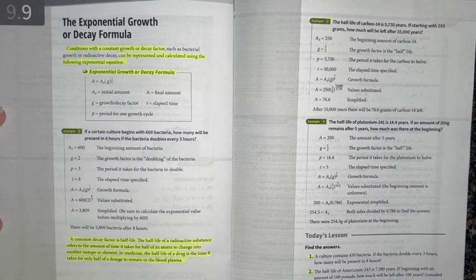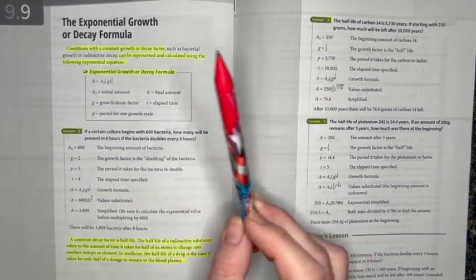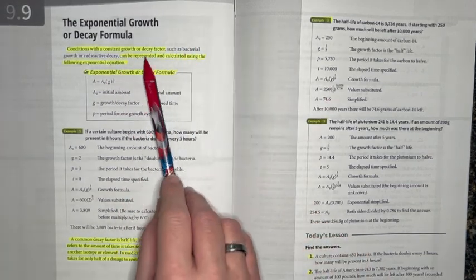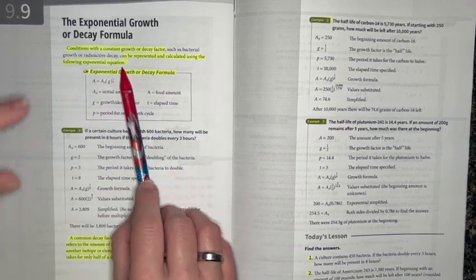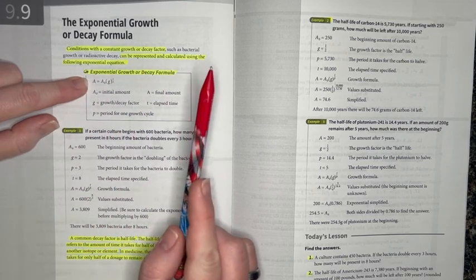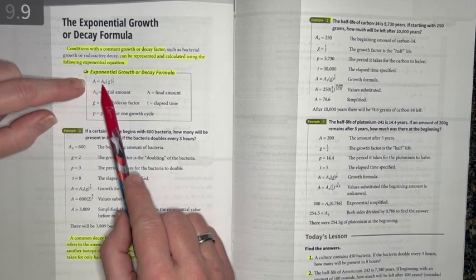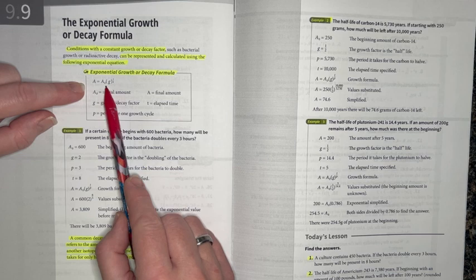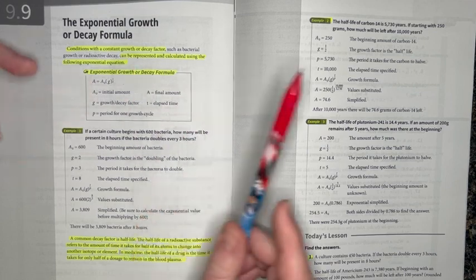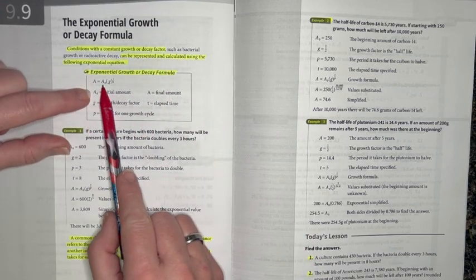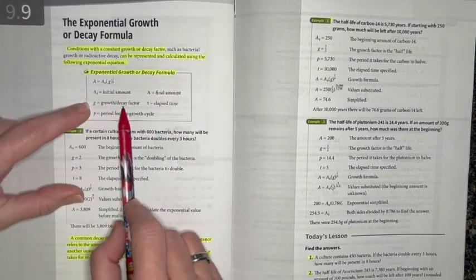Lesson 9 begins on page 28, and it is titled The Exponential Growth or Decay Formula. It says here, the conditions with a constant growth or decay factor can be represented and calculated using the following exponential equation. So, the amount of decay or growth is going to be equal to the amount that you started with. This A sub 0 is your initial amount. The capital A here is the final amount. I don't know why we had to use A's, but that's okay. A sub 0 is your initial amount times the growth or decay factor.